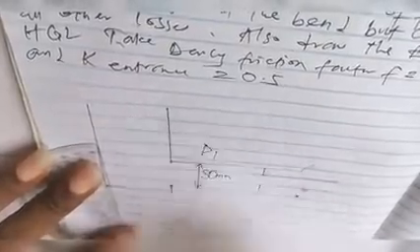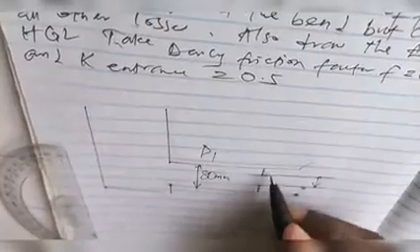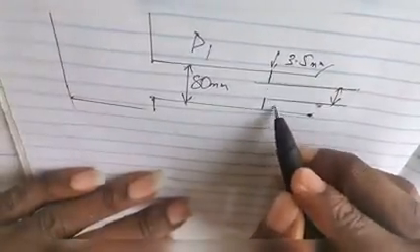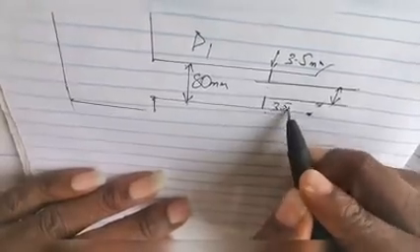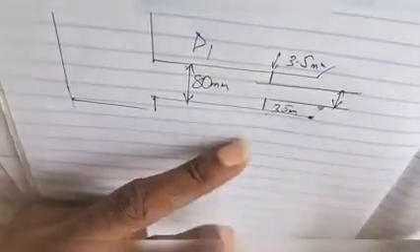So call that diameter D1, whereas the diameter of the second pipeline now becomes, remember, this falls by 3.5 millimeter. So from here to here is 3.5 millimeter, and from here to here is also 3.5 millimeter. If you add them both, 3.5 plus 3.5 gives you 7 millimeter.